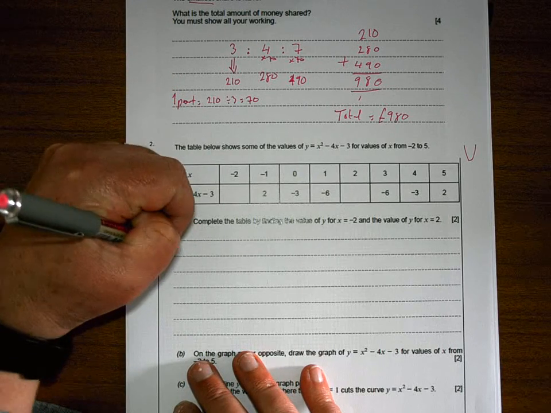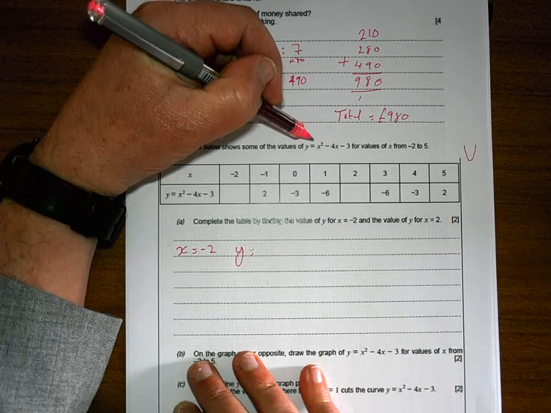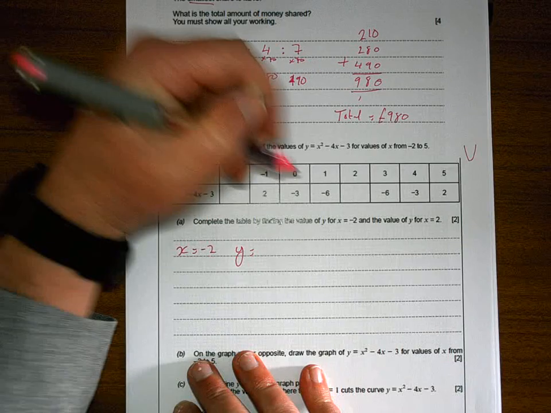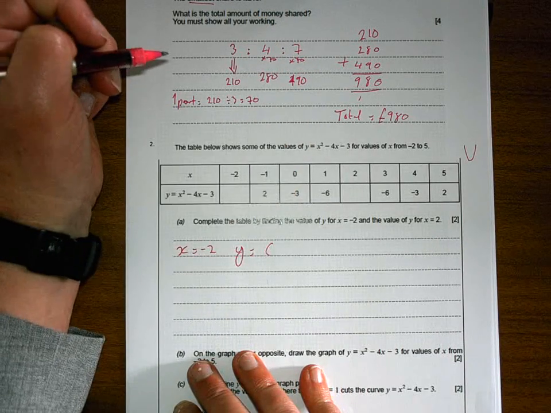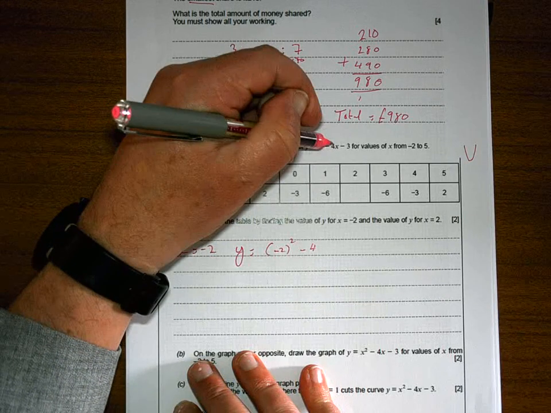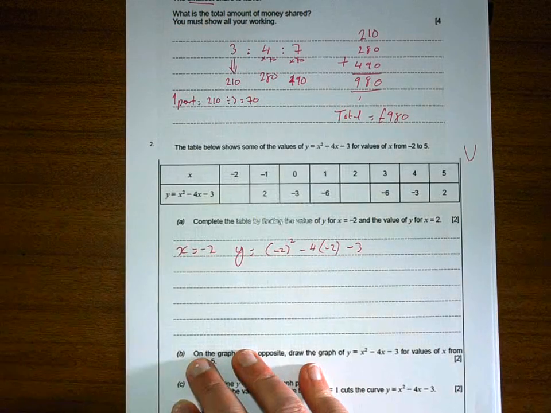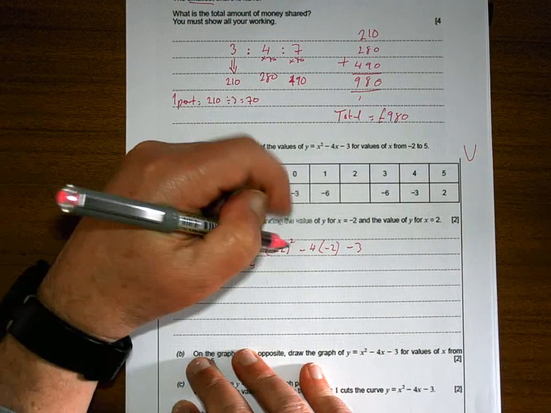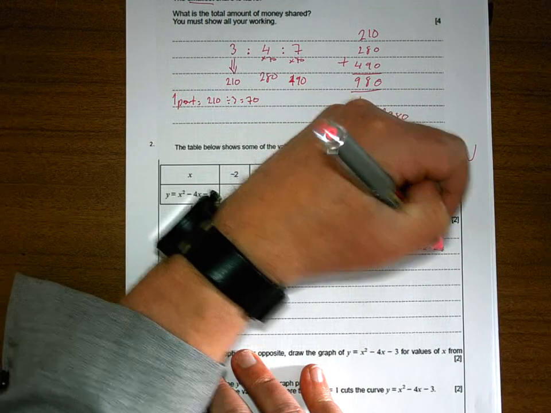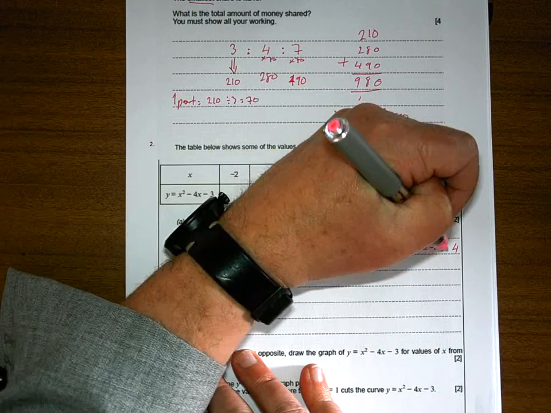So when x is minus 2, y will be, in this expression now, wherever there's an x, we replace it with a bracket and put minus 2 in. So that's going to be minus 2 squared minus 4 bracket minus 2, take away 3. Minus 2 squared means you're multiplying it by itself. So minus 2 times minus 2. 2 times 2 is 4. Minus times a minus, sign's the same, answer's positive.